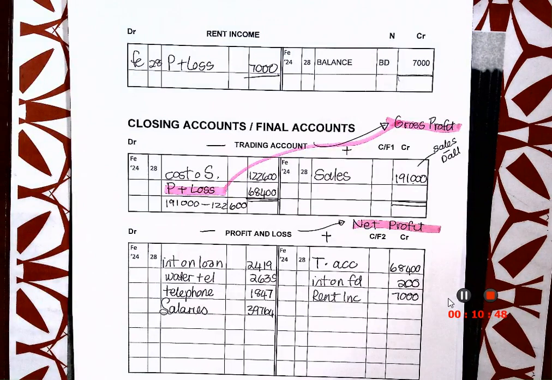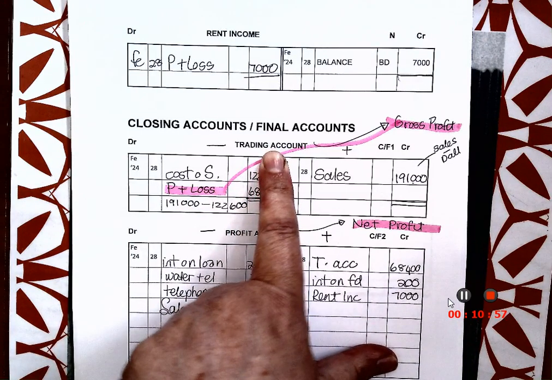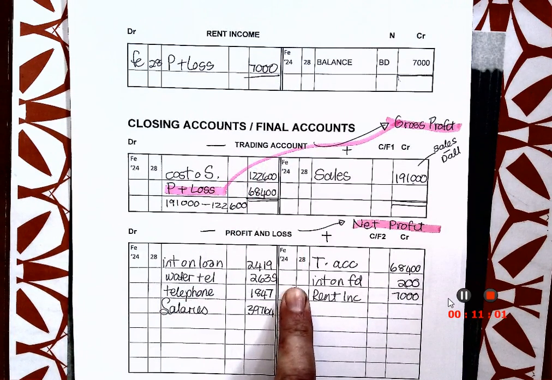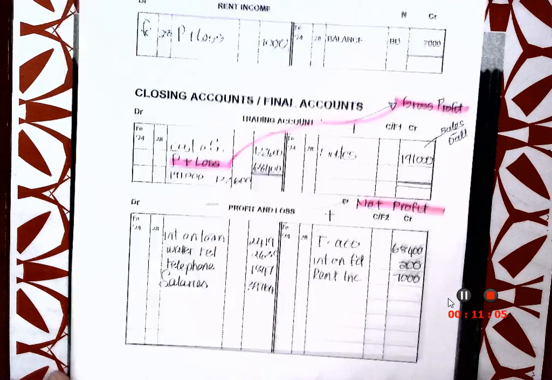Okay, so let's just go through the steps again. Debtors allowance to sales. Sales to trading account. Cost of sales to trading account. Trading account to profit and loss. Income and expenses to profit and loss.